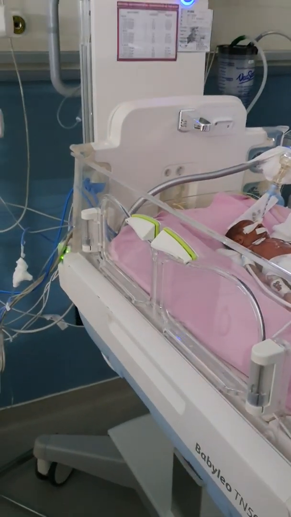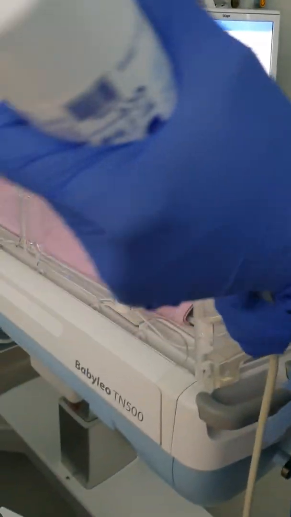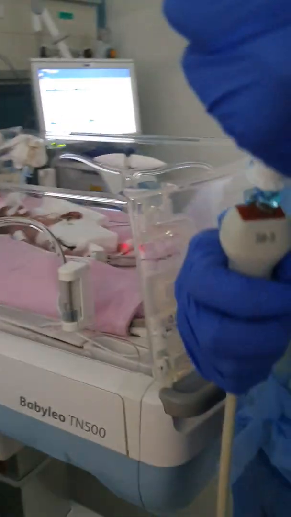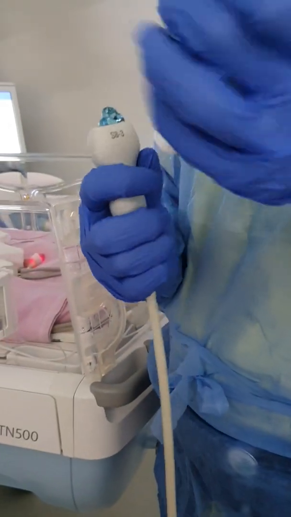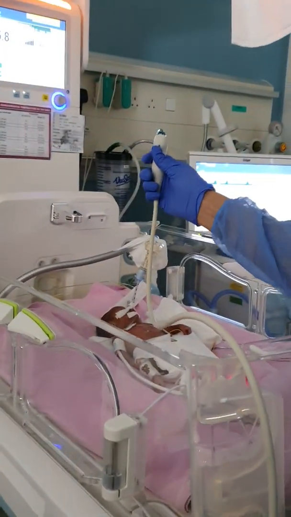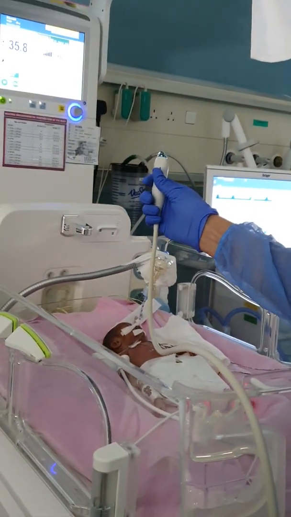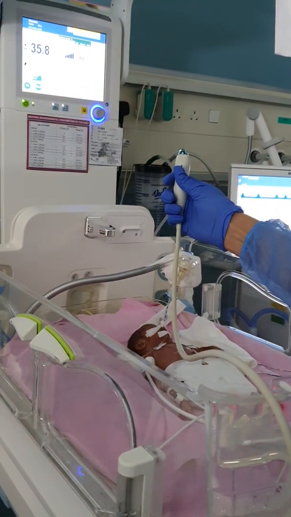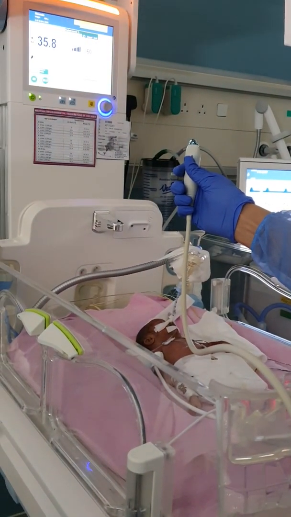So first we use the gel. When you use the gel, try to make it a little bit hot for a period of time. Warm it up so the baby doesn't get discomfort.